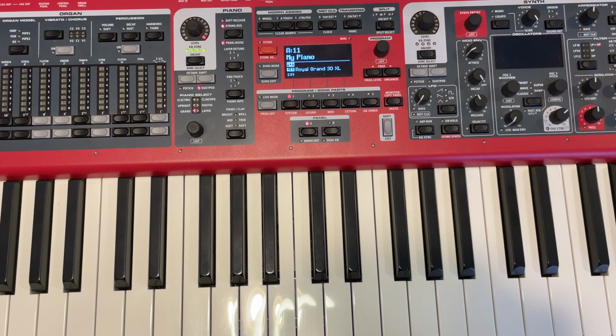So I just want to do a little quick tutorial on how to save patches and how to save patches to a song in song mode on the Nord Stage 3. I wish I knew these things when I bought mine a few years back, so I just figured these are the essential things that you need to know to get started.